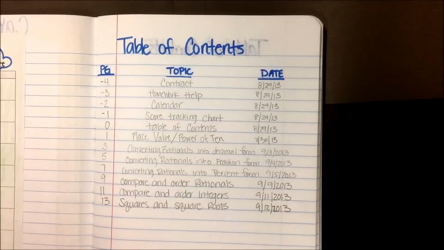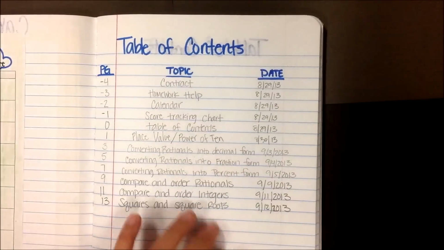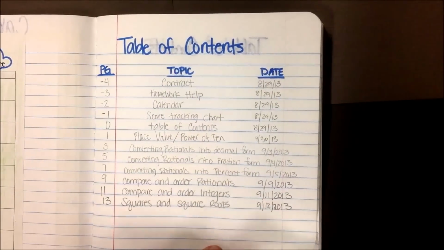Open to your table of contents and copy down today's entry. It's going to be on the next odd page, and the title is Squares and Square Roots. You can pause now if you need a little more time to copy. Then go ahead and turn to that next odd page in your notebook. For me, that's going to be page 13.